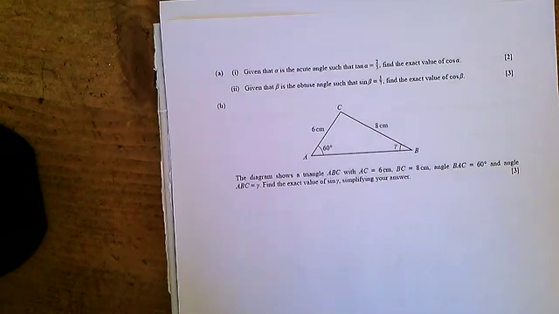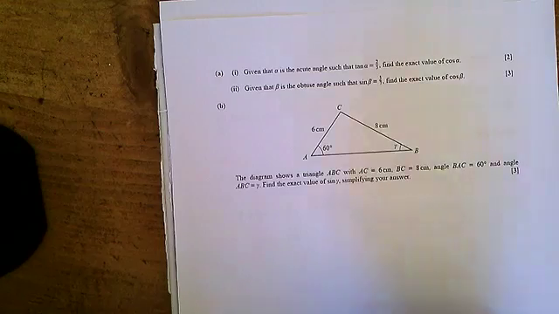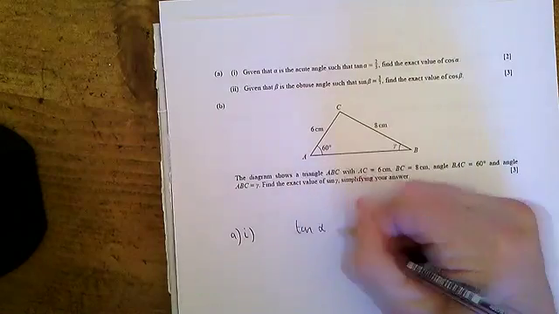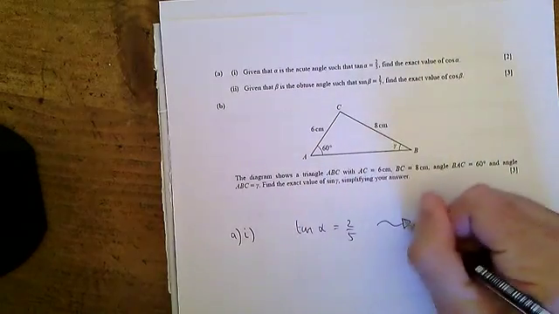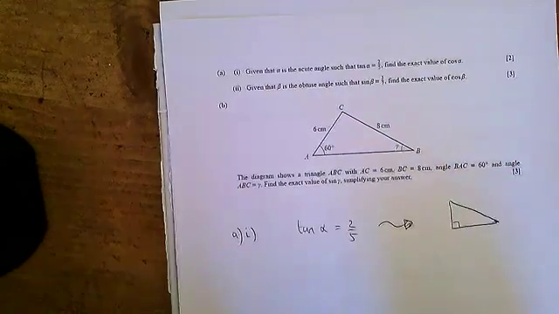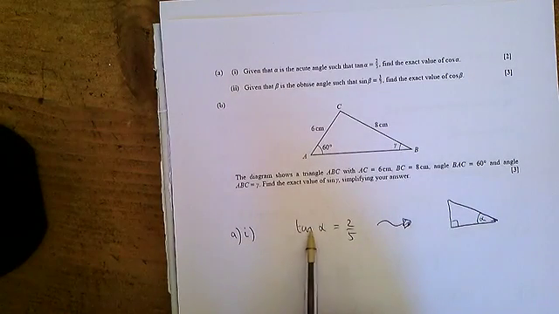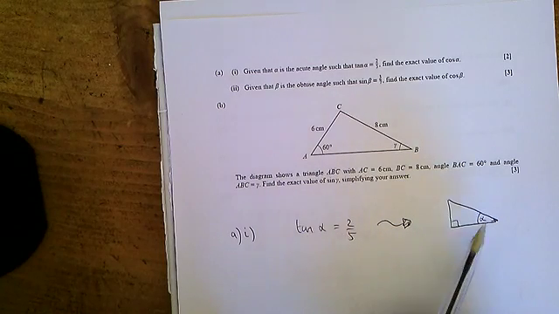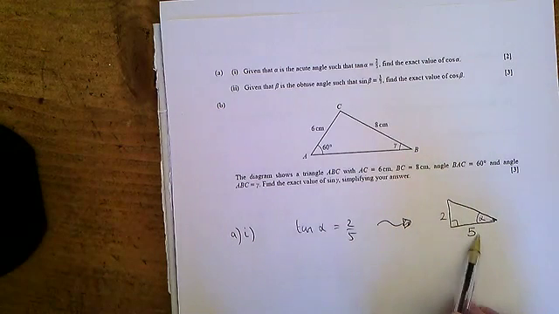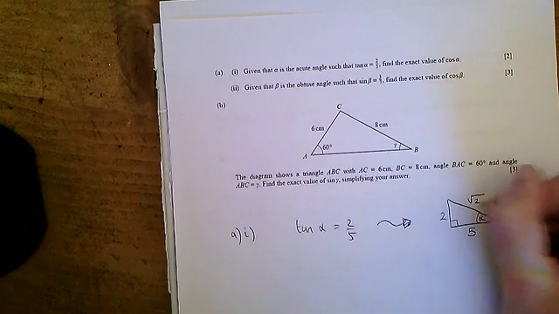Now the first bit, it says, given that alpha is the acute angle such that tan alpha is 2/5, find the exact value of cos alpha. Now you should know how to do this from mechanics anyway. So if tan alpha is equal to 2/5, you need to picture a right angle triangle. Mark the right angle, doesn't matter which angle you take, I usually take this one here. Tan, if you think of the word SOHCAHTOA, it is opposite divided by adjacent, so the opposite must have been 2, the adjacent must have been 5, this is a right angle triangle, so 5 squared plus 2 squared is 29, and then the hypotenuse would be the square root of that.